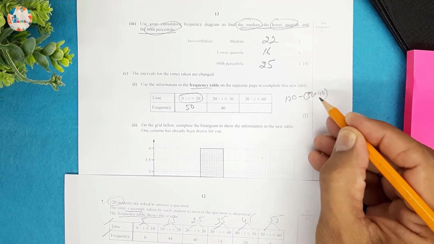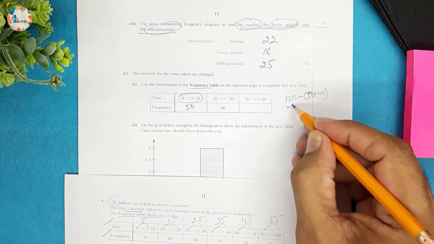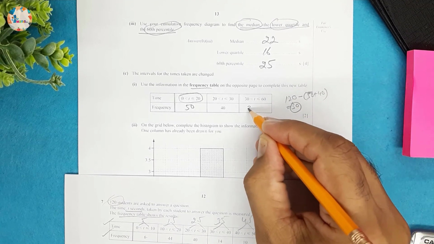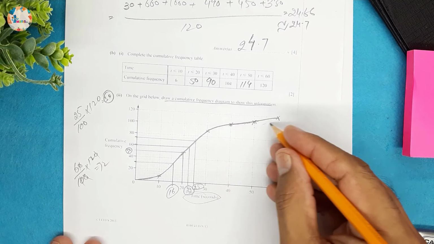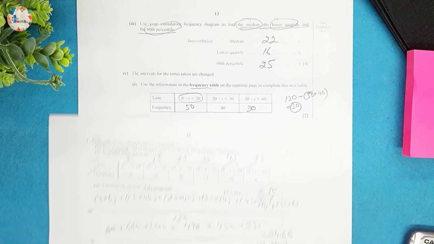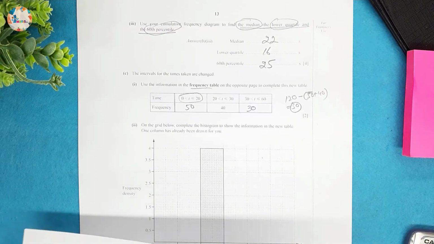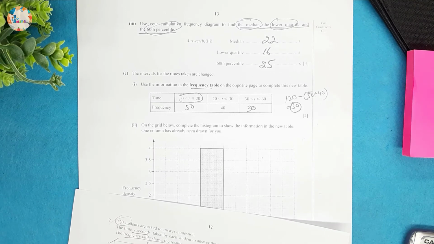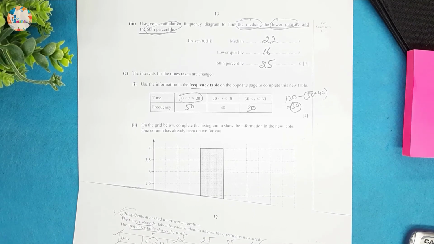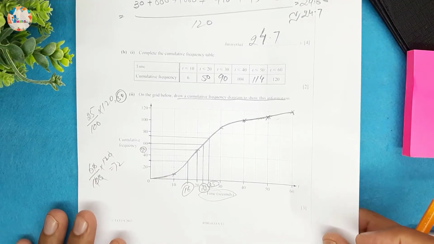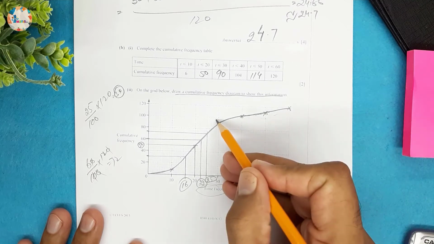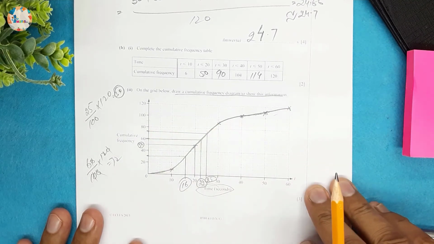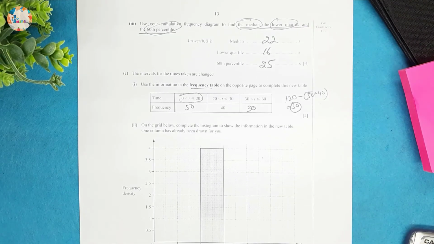So 120 minus 90 will be 30, and this 30 we can write over here. And from this frequency table also we can find above 40, from 30 to 60. So 30 to 60 will be from here, 90 to 120, which is 30. This is done.